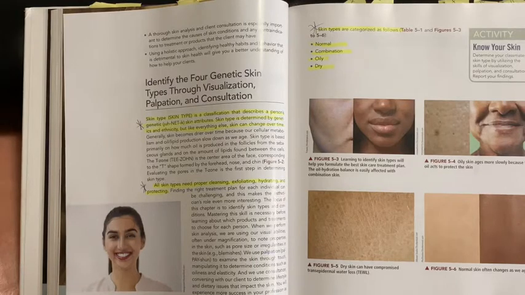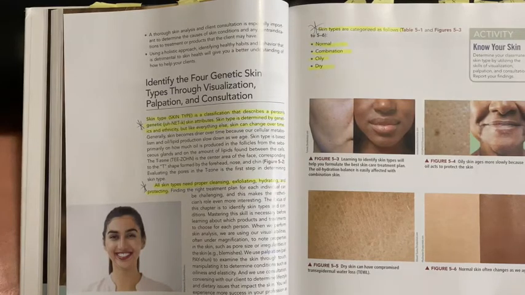Using a holistic approach, identifying healthy habits and behavior that is detrimental to skin health will give you a better understanding of how to help your clients. Remember, our goal is to treat everyone for their skin needs. Every individual will have different needs. Identify the 4 genetic skin types through visualization, palpation, and consultation.